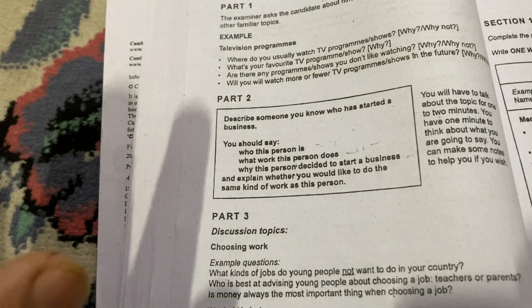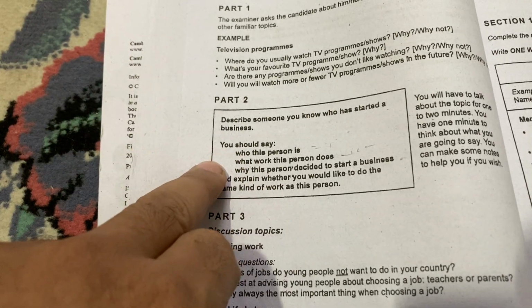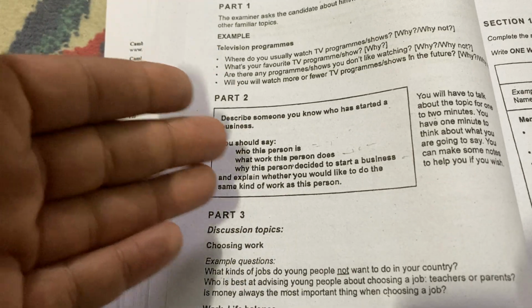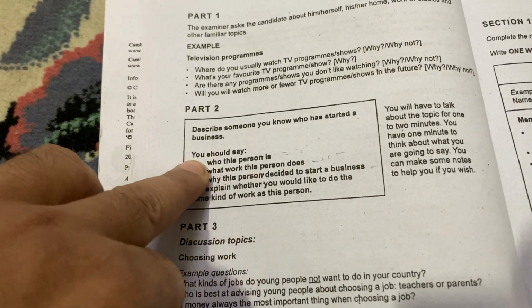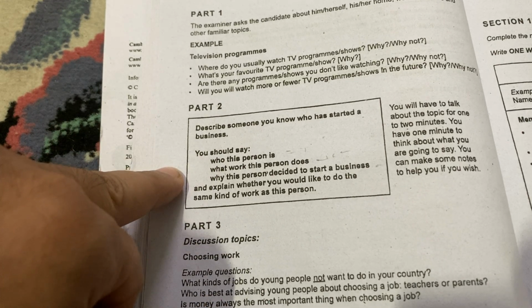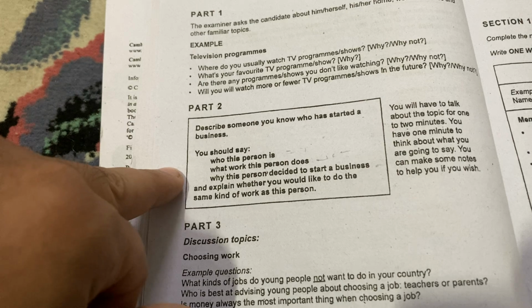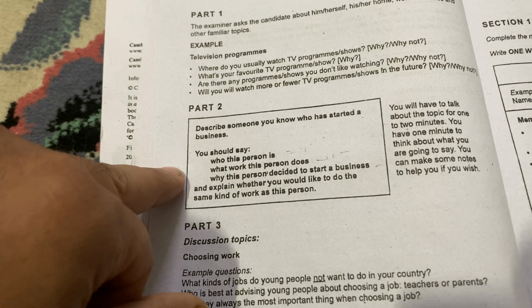Now, just a quick overview of how part two would look. They will give you a topic like this. Let's have a look at what they are asking on the cue card. The cue card is asking us to describe someone you know who has started a business. Maybe your friend, your father, your brother, your neighbor, anyone who started a business.